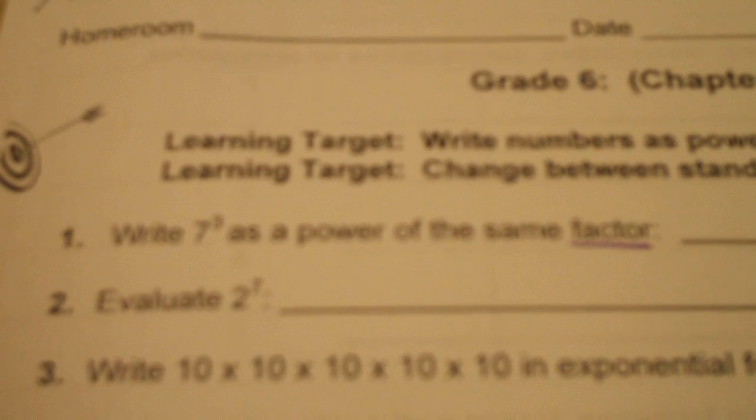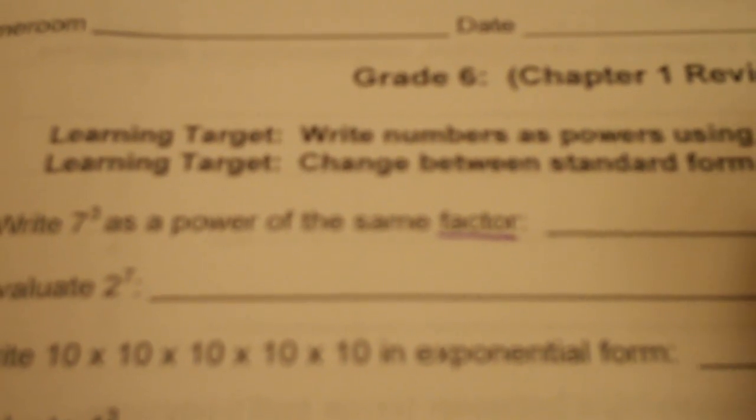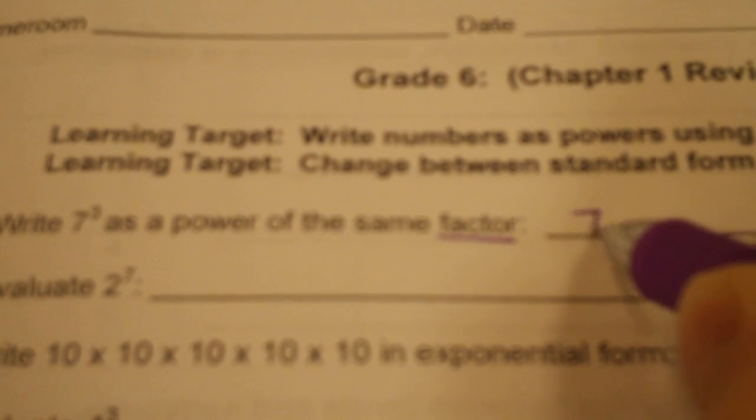The first one says, write 7 to the third power as a product of the same factor. Factor means two numbers that multiply together to get an answer. So what you're going to want to do is write a multiplication problem. Since it's 7 to the third power, I'm going to use the number 7, and I'm going to multiply it 3 times. You're always taking the base as the number you multiply, and the exponent is how many times you multiply that number. So I just need to write 7 times 7 times 7.